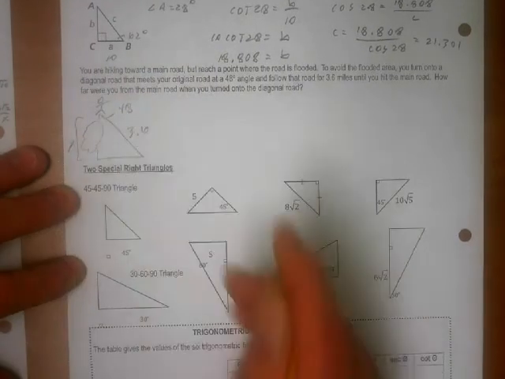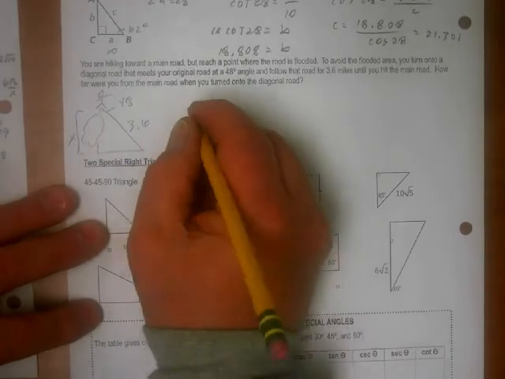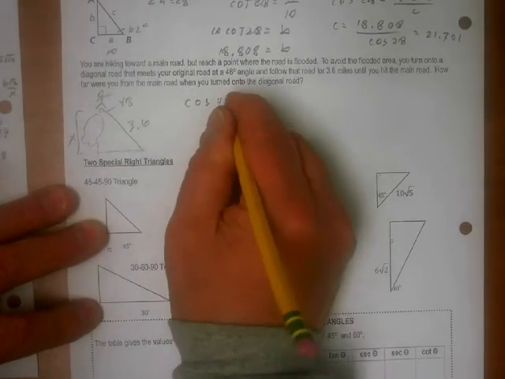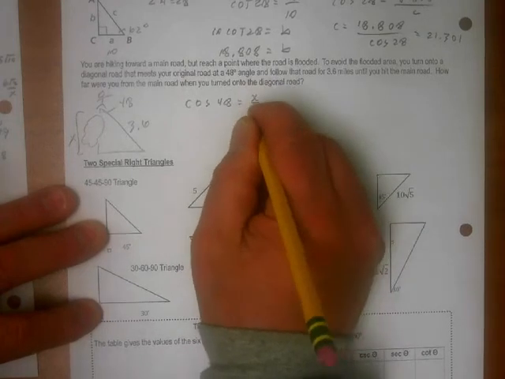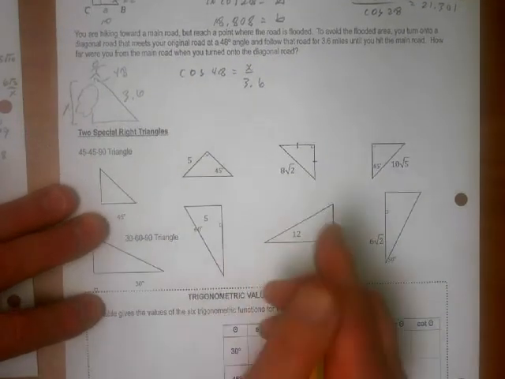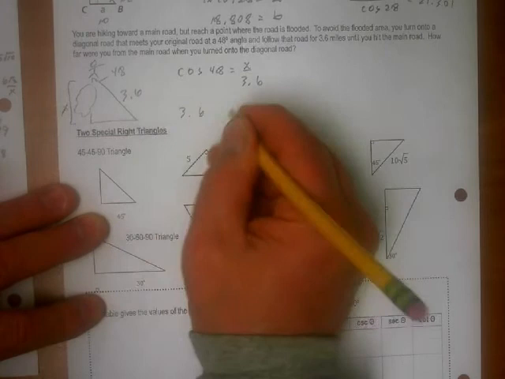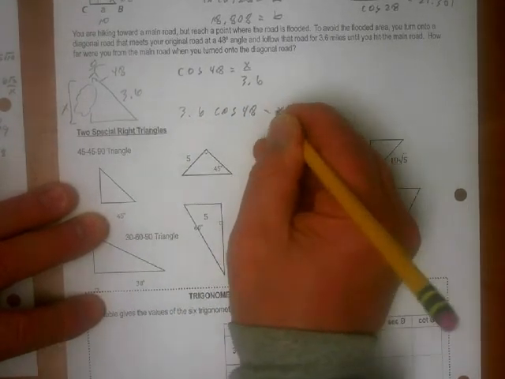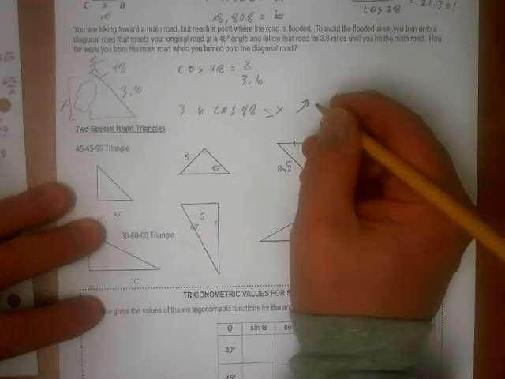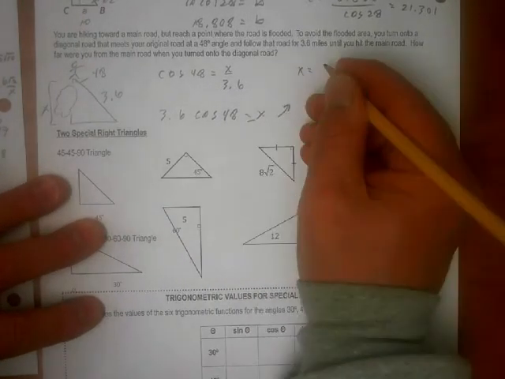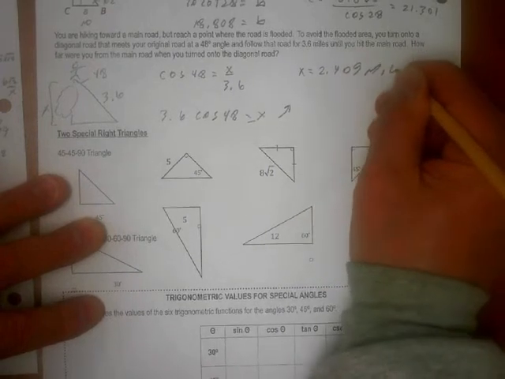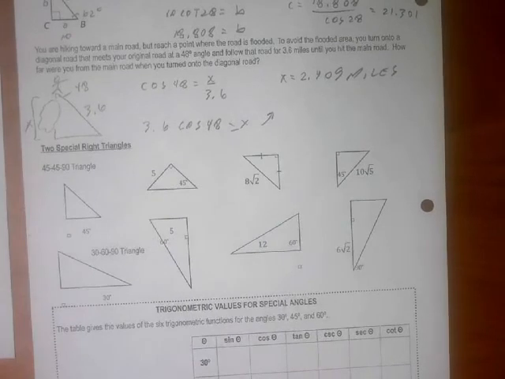This distance is 3.6. They're asking you to find that distance right there, which I'll call x. Call it anything you want. Cosine of an angle is the adjacent over the hypotenuse. So the cosine of 48 equals x over 3.6. Multiply both sides by 3.6, and you have cosine of 48 times 3.6 equals x. X equals 2.409 miles.